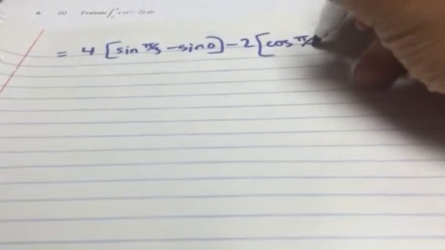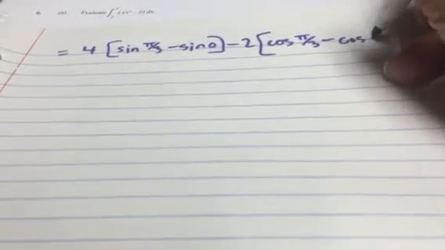sine pi on 3 minus sine of 0 minus 2 times cos pi on 3 minus cos of 0.